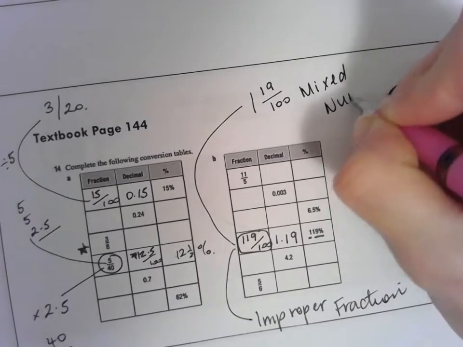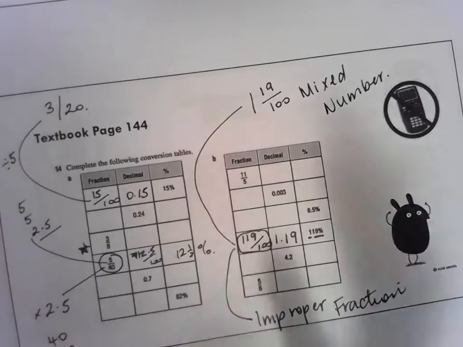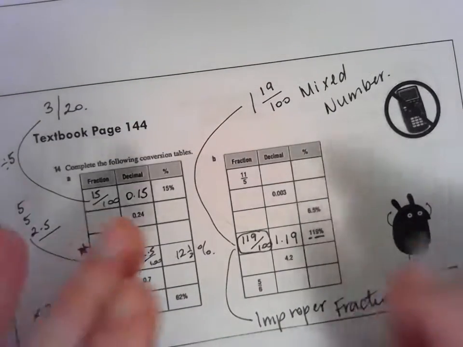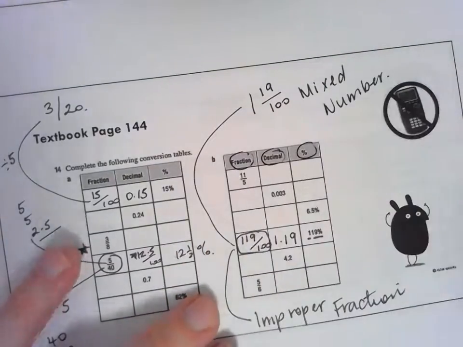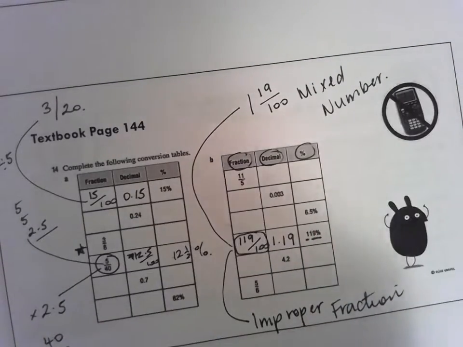Now we've just got to sometimes remember the focus of what our test is. Our test isn't fractions and really focusing on mixed numbers, improper fractions. Our test is just, can you convert between these different formats? So if you left it as an improper fraction in your test, that would be fine. Okay, I'll just leave it there.